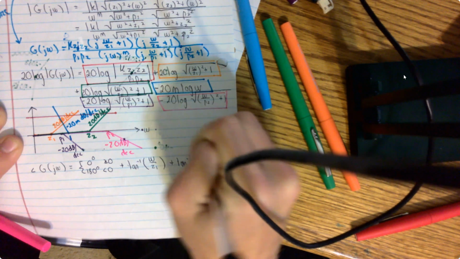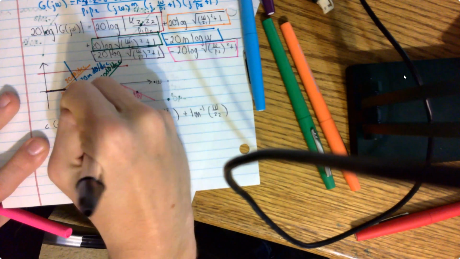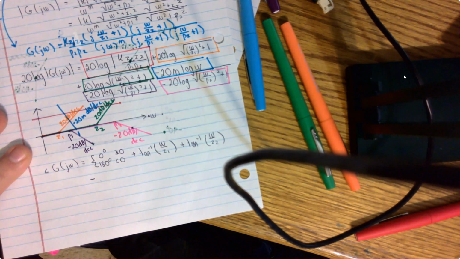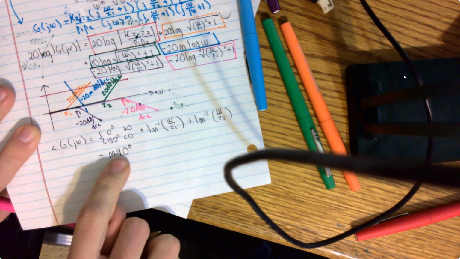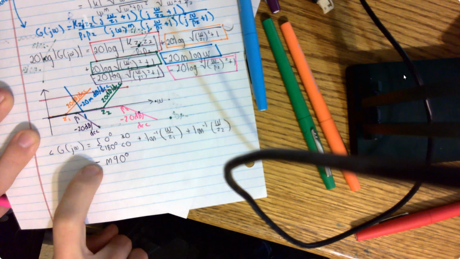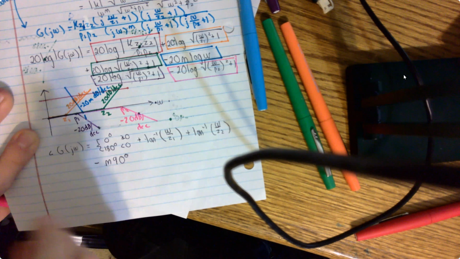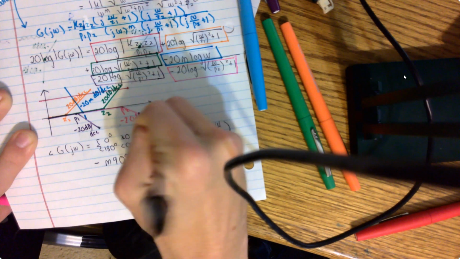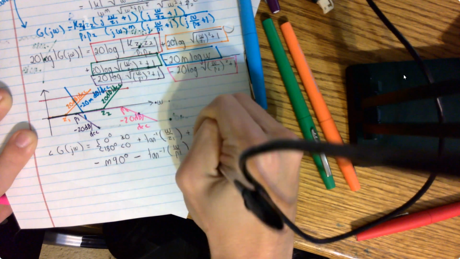And then our poles in the denominator, we're going to have minus, and then it's going to be how many poles we have. So that would be m times 90 degrees, because they're purely imaginary. It's in the denominator because it's repeated poles, so that's why the minus sign. And how many we have is m times 90 degrees. Next one is going to be minus tan inverse of omega divided by P1, and then minus tan inverse of omega divided by P2.